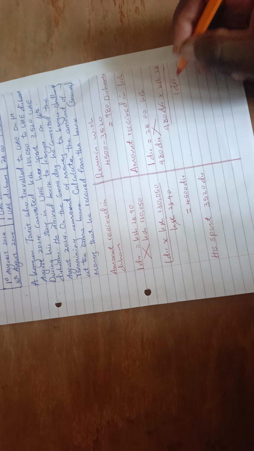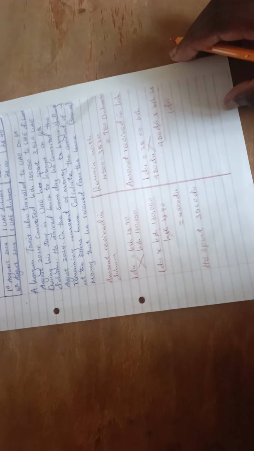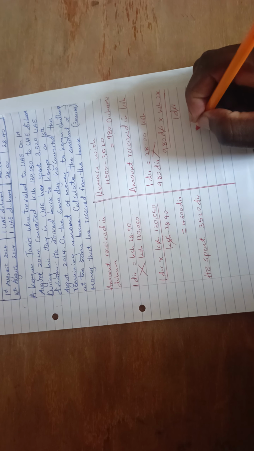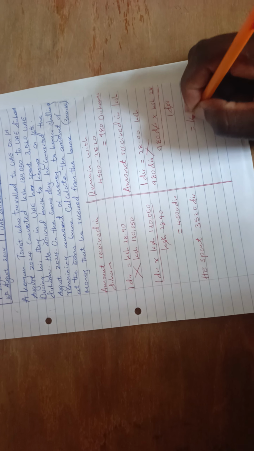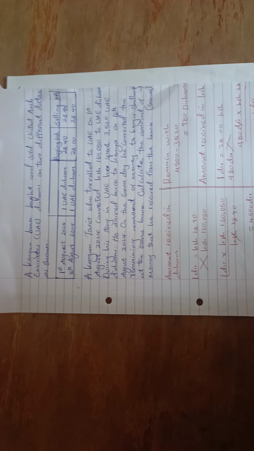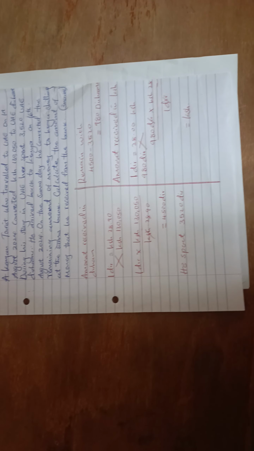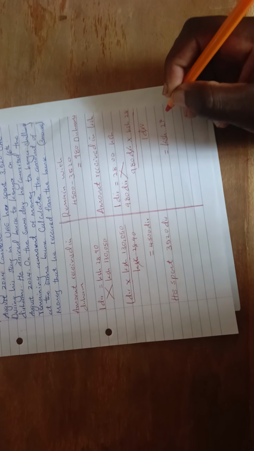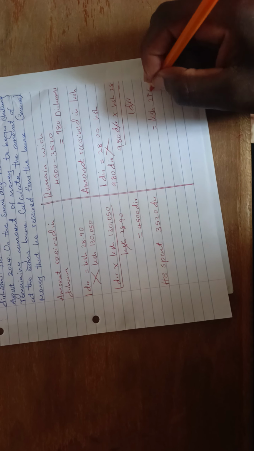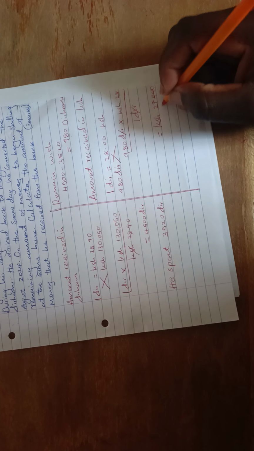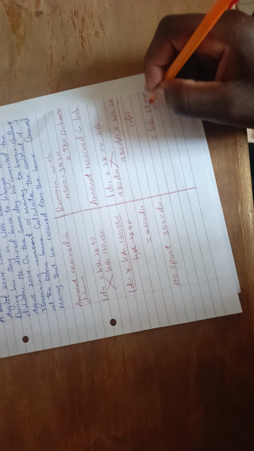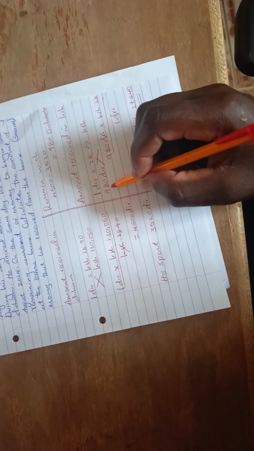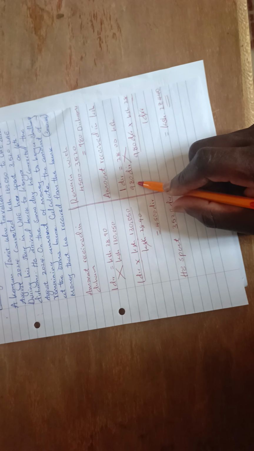So dirham and dirham will cancel out, so we remain with Kenya shillings. You get Kenya shillings in your calculator. What do you have? We have 27,440, and this is the amount of money that is equivalent to 980 dirhams.